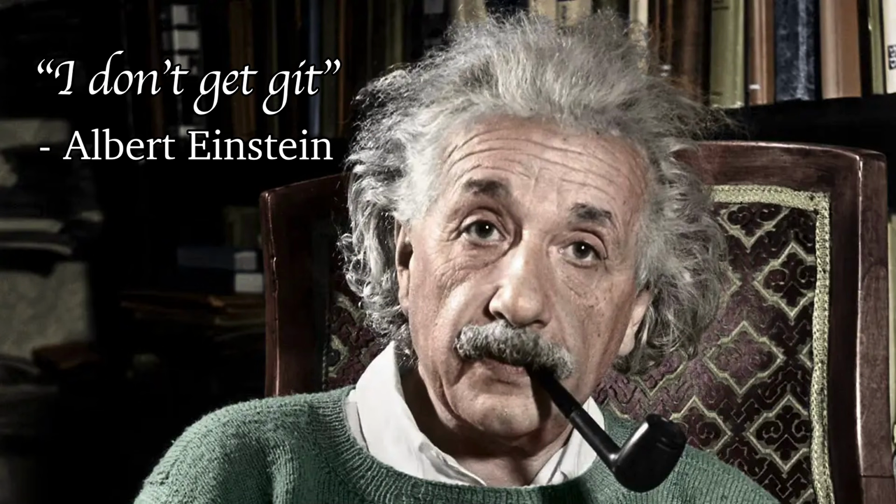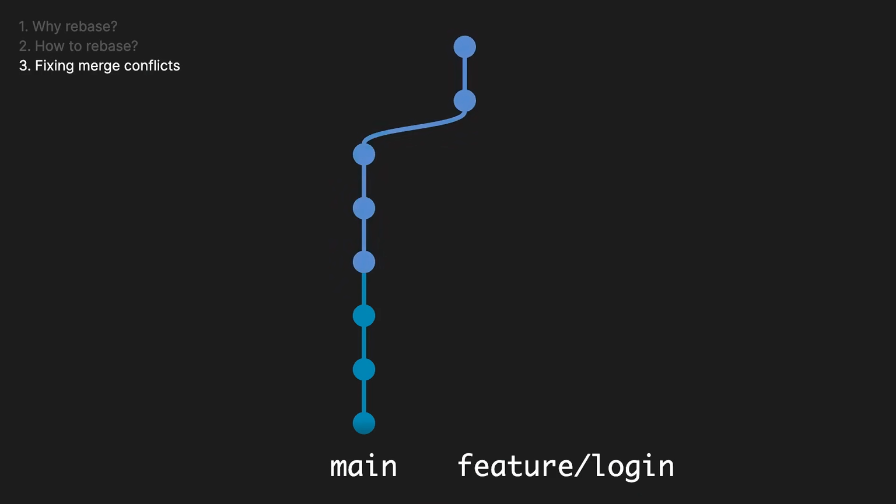You see, Git rebase will take the commits on your feature branch, temporarily put them to the side, and then reapply them one by one. This means that each commit could potentially cause new conflicts, and you might have to go through multiple stages of conflict resolution. Let's go through a quick real-life example here.